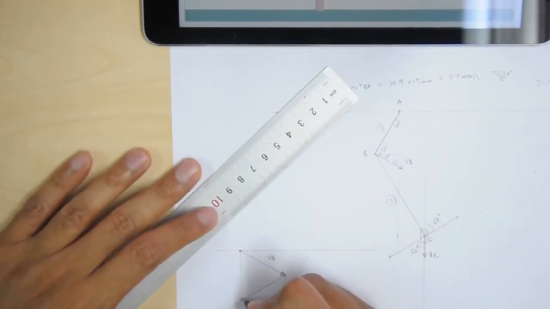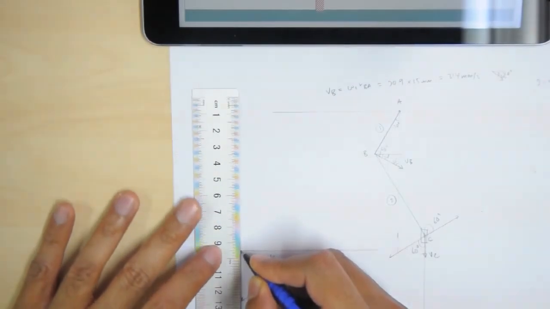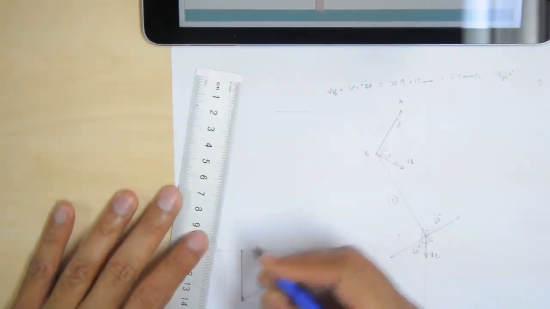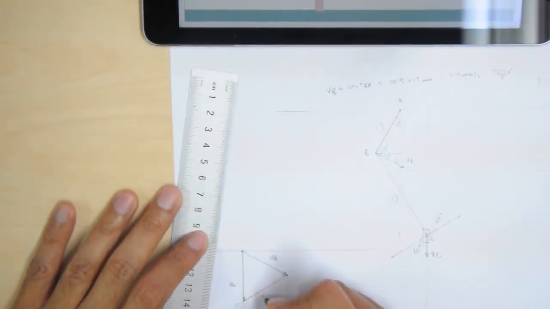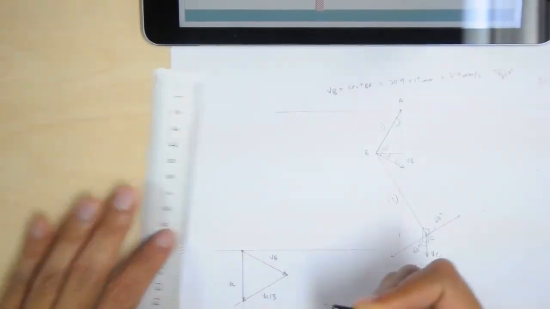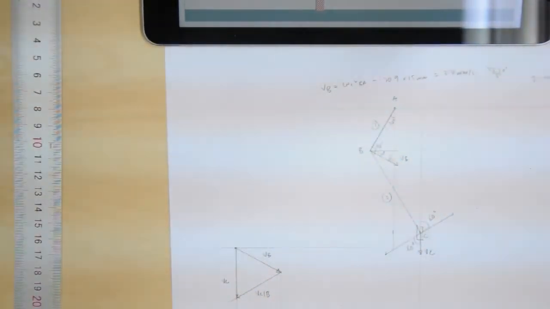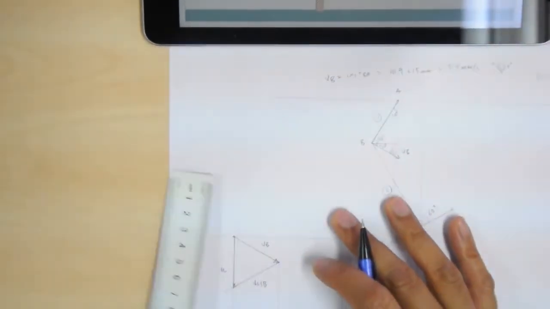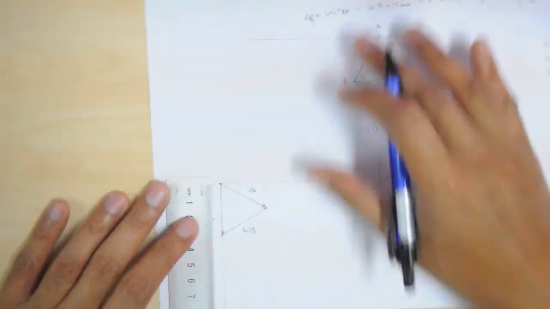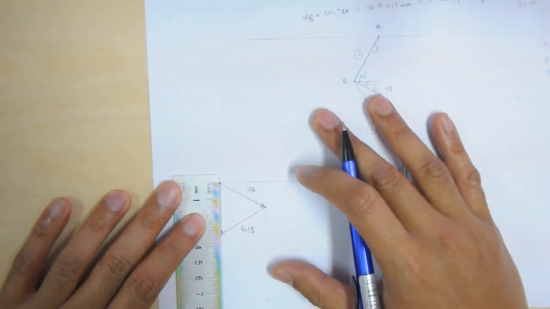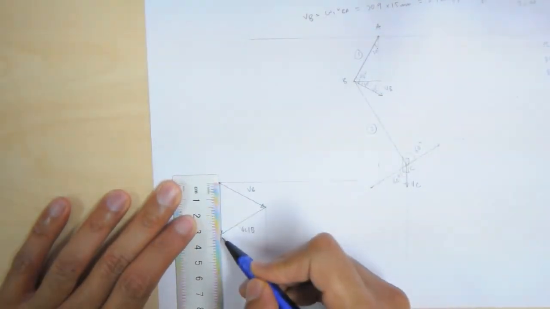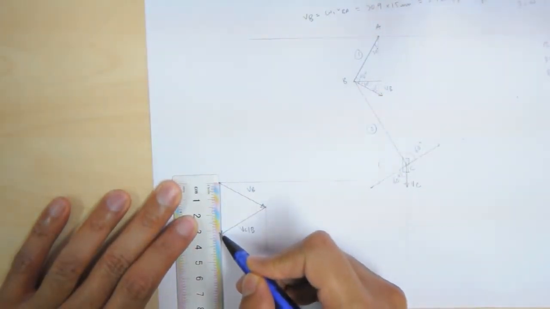So basically this is VC. This is VCB. So how do I find the value? Measure. Okay, this is what? 3.12.